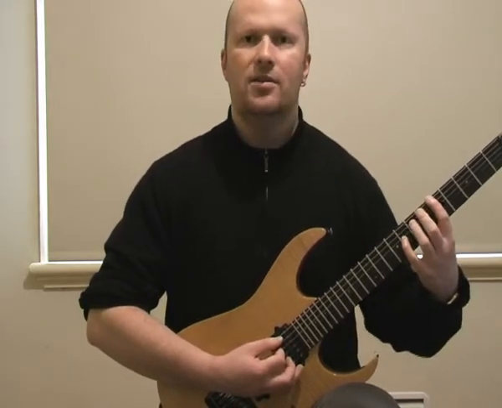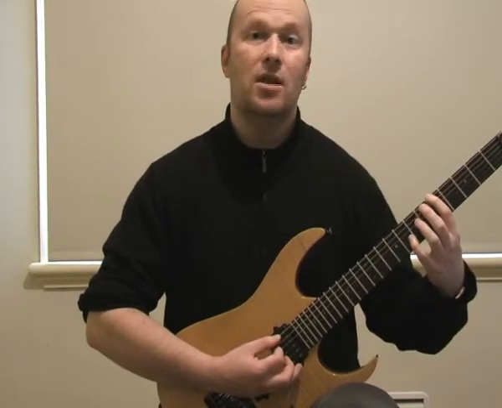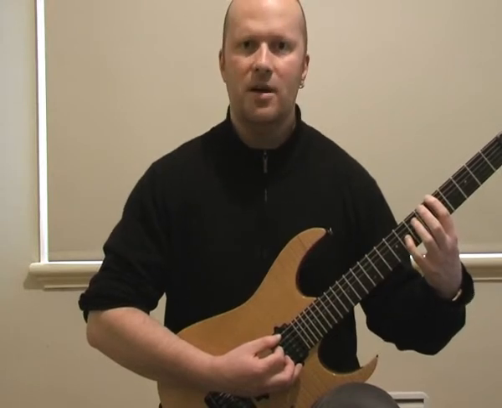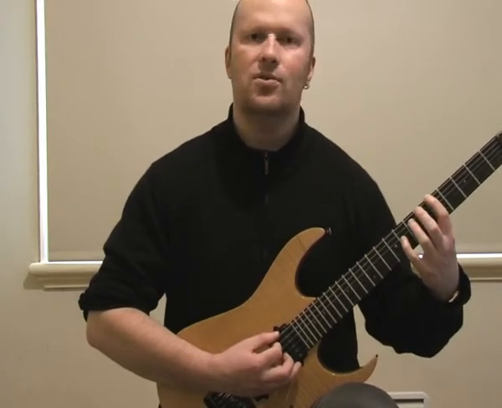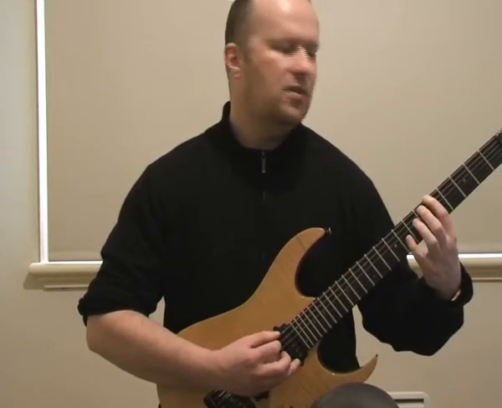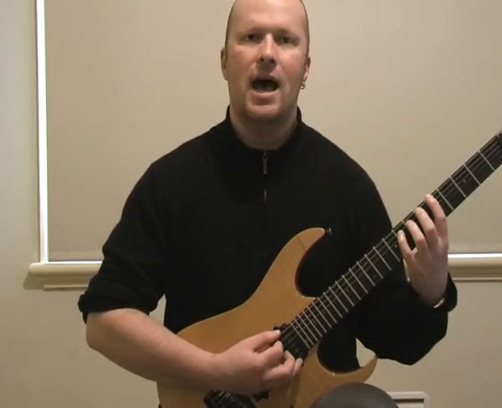Now, basically the way you name these power chords is whatever note the lowest note in that power chord shape is on is the power chord. So for instance, in this chord, the lowest note is at the 5th fret on the E string, which is an A note. So this is called an A power chord.